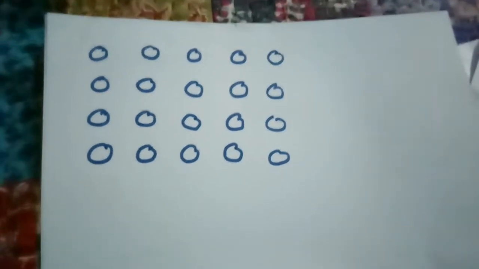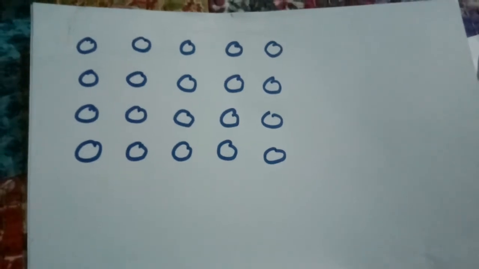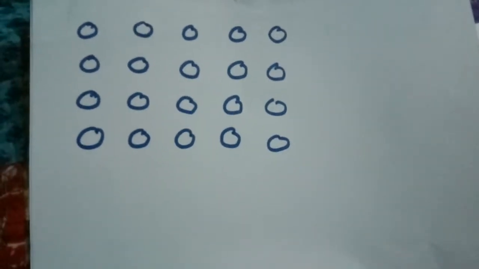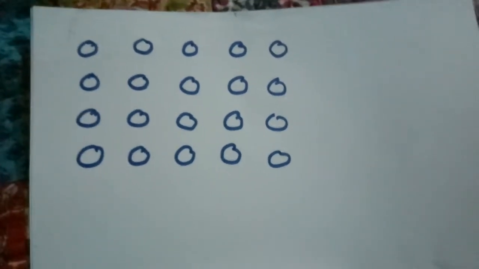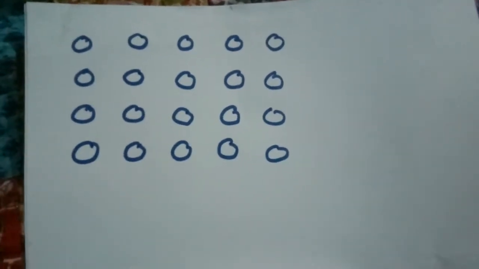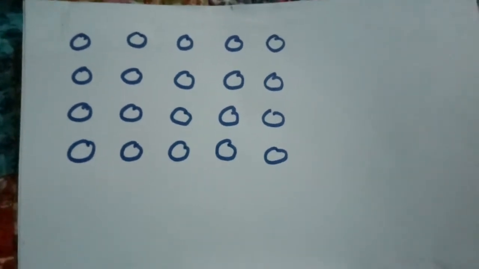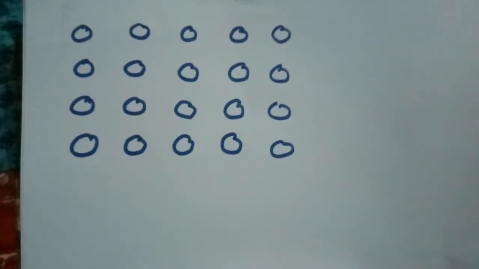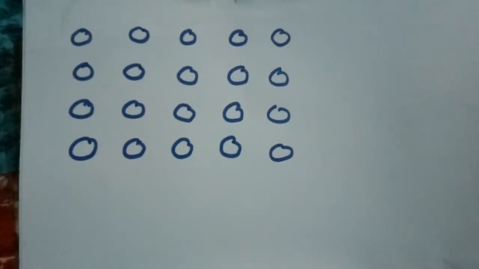Class 4. I know that you're working on multiplication and division right now, and because I've been around for a long time, I also know that students often have a very difficult time understanding the difference between what is multiplication and what is division. So as you can see, I have drawn a bunch of little dots here.